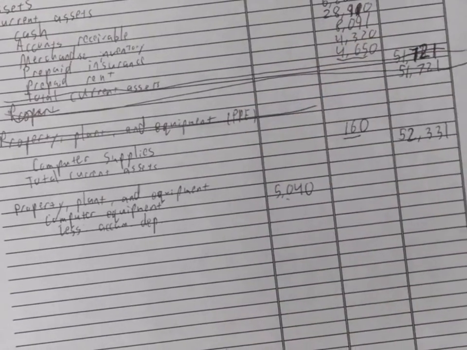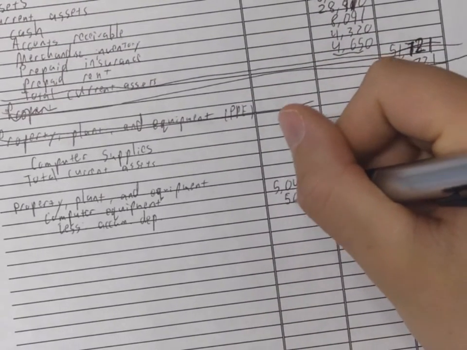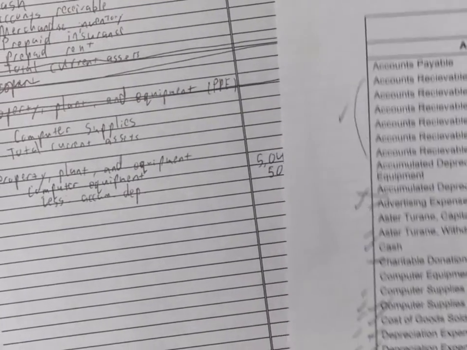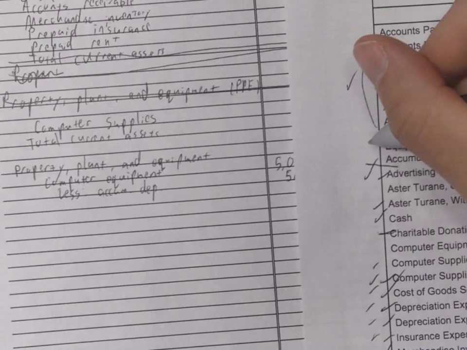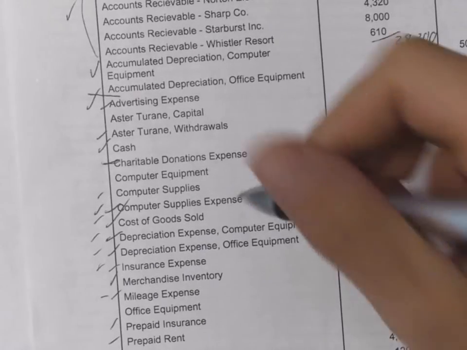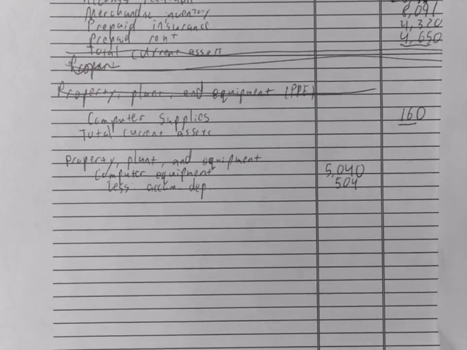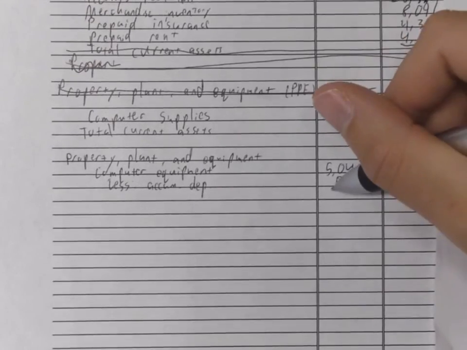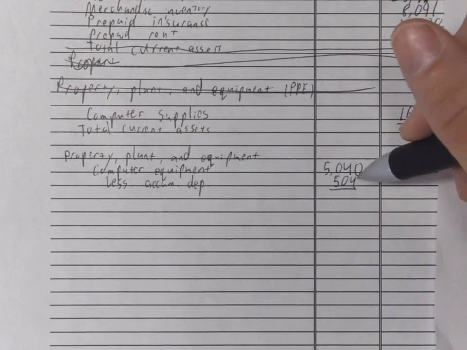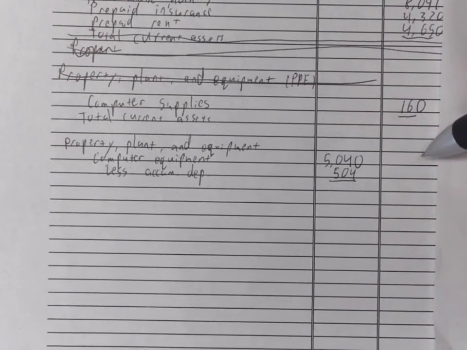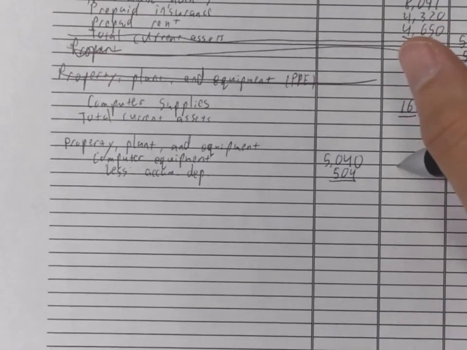And let's actually tick both of these off right now. I'm just ticking them off. This is where being organized is extremely helpful. And so this is 5,040 minus 504. How much does that come to? 4,536?